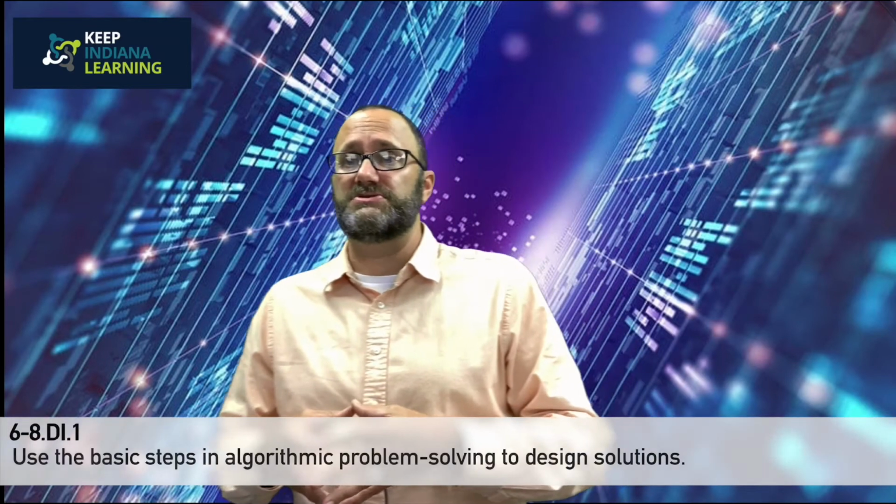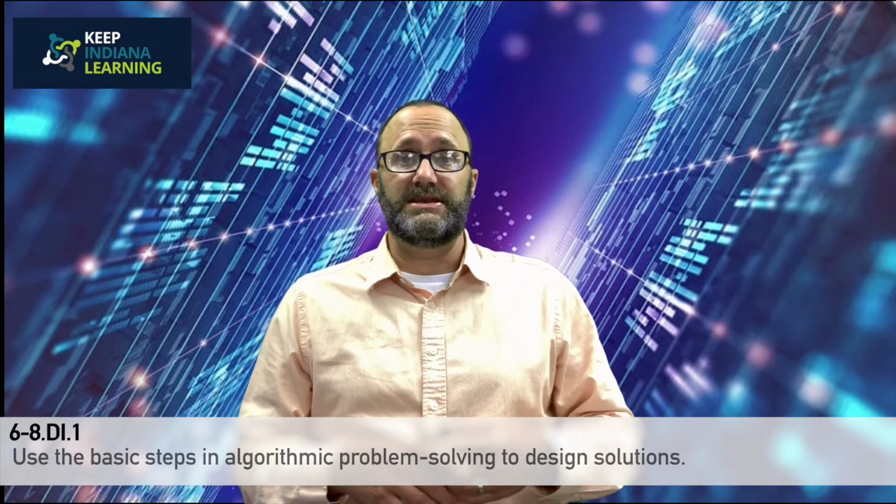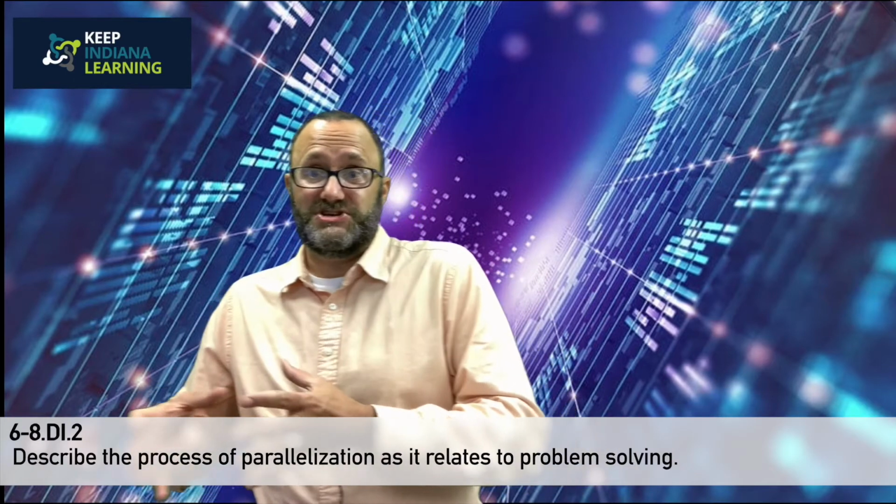Now we'll kind of grow up a little bit, and here we go into the middle school world. DI1 for grades 6 to 8: use the basic steps in algorithmic problem solving to design solutions. So that process before: problem statement, exploration, examination of a sample instance, design, implementation of a solution, testing, and now evaluation. DI2: describe the process of parallelization as it relates to problem solving.